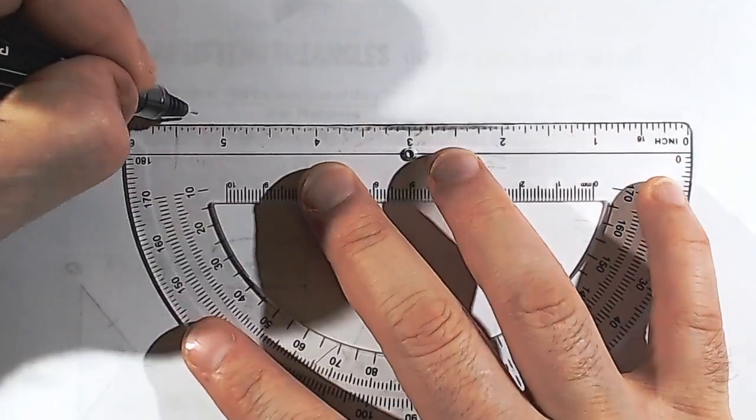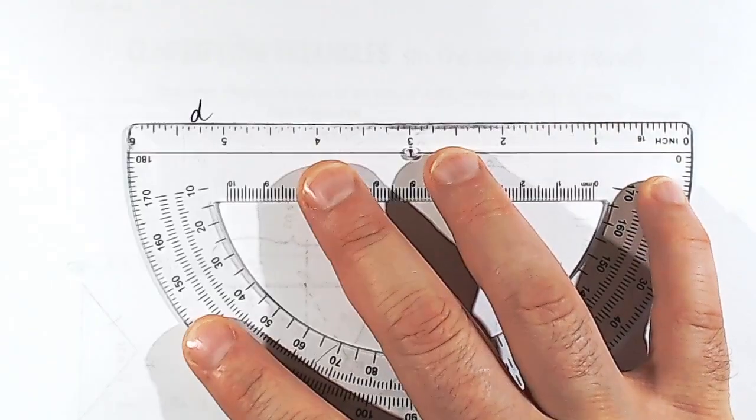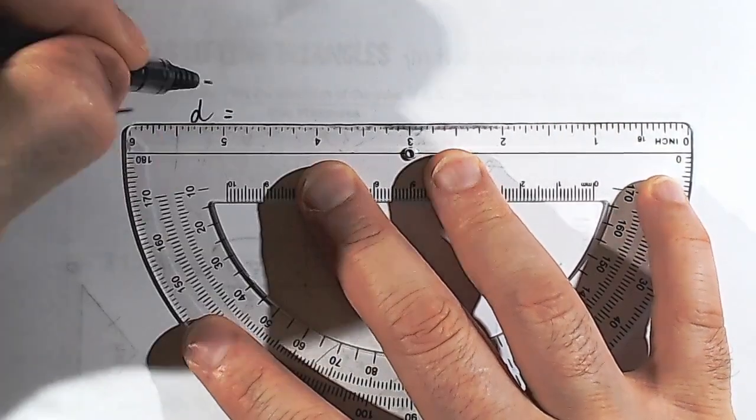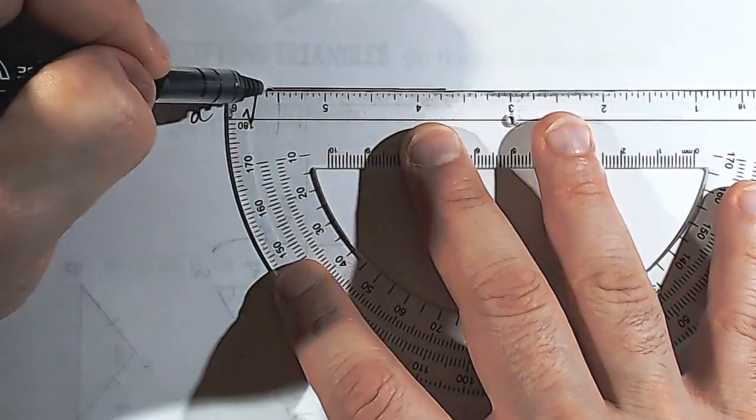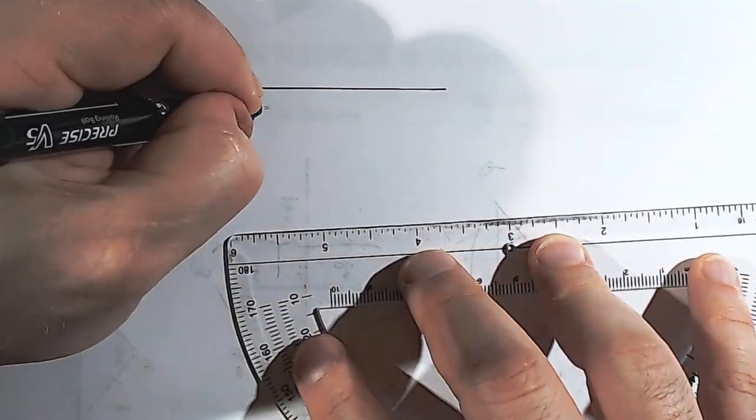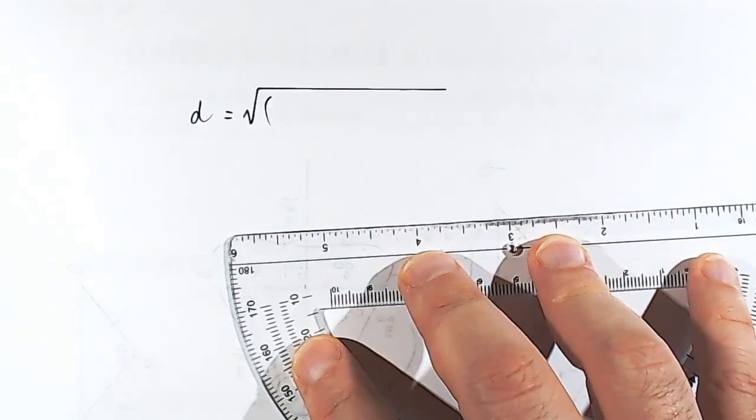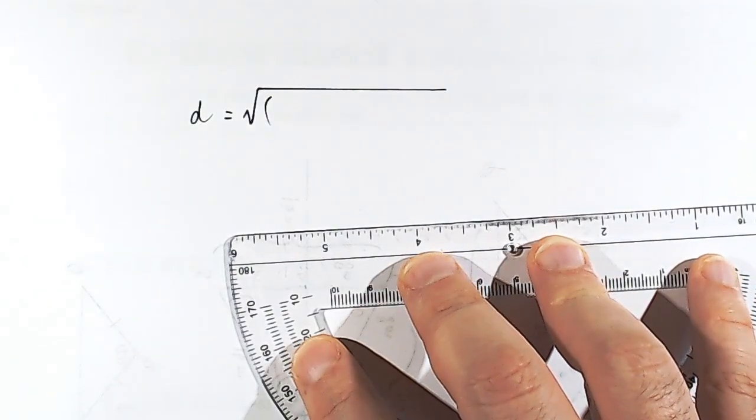Okay, so if that is something that escapes your memory, the distance formula, d equals the square root of the square difference in the y values plus the square difference in the x values.